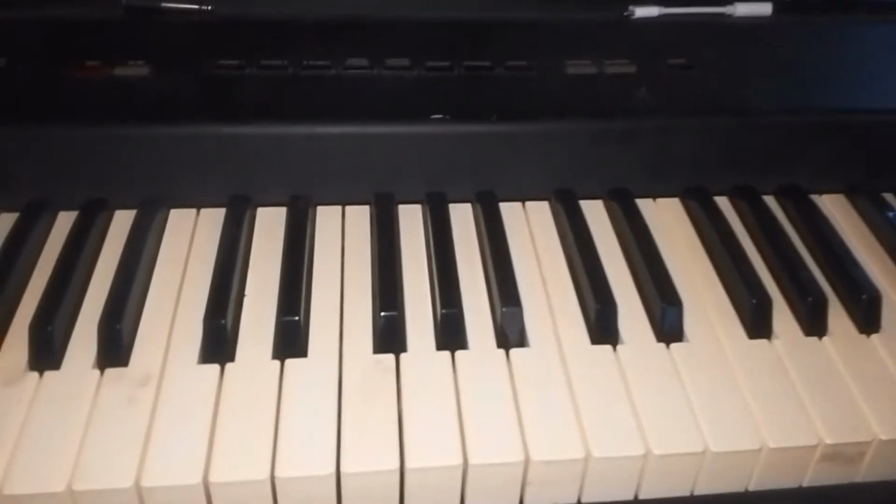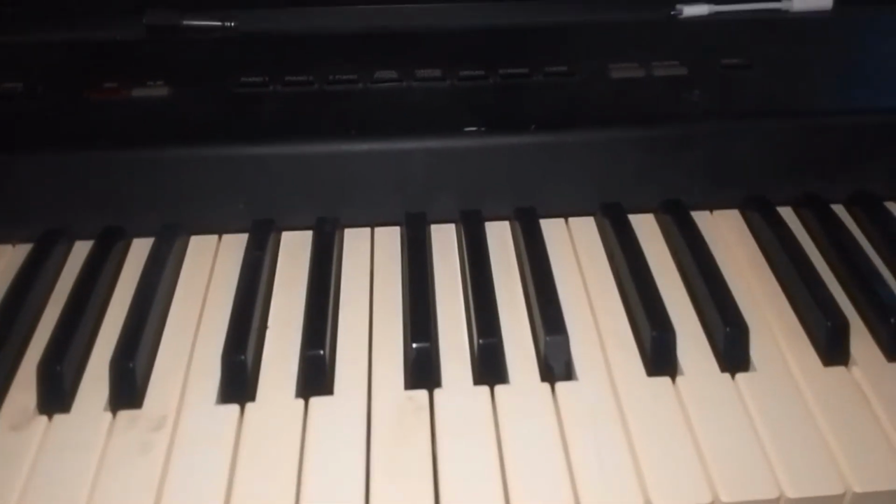Now, so we want to learn the correct fingering now. Just hold it up. Now, let's start with our left hand. I want to show you the correct fingering for it.